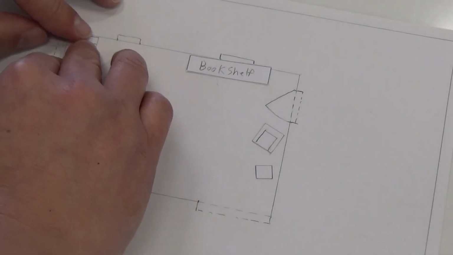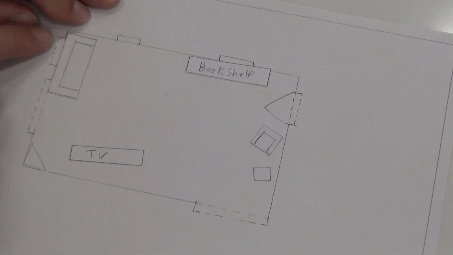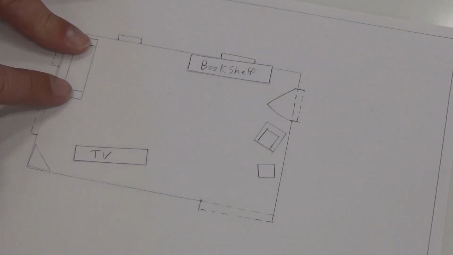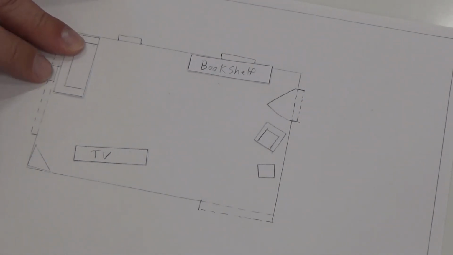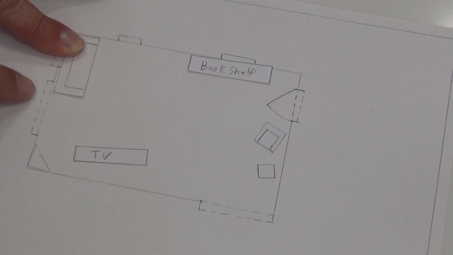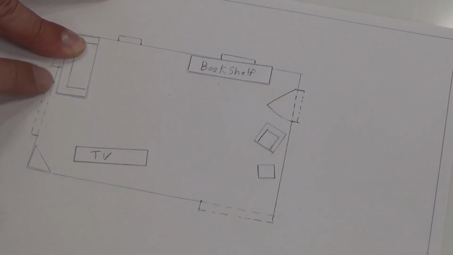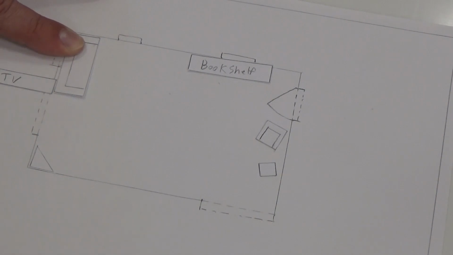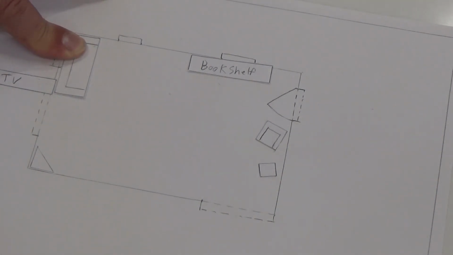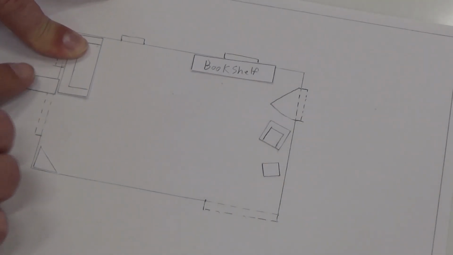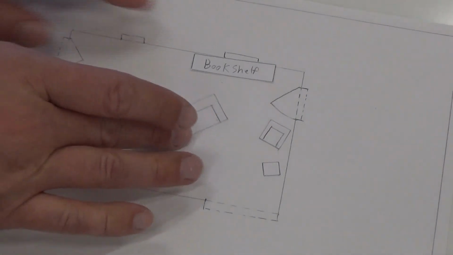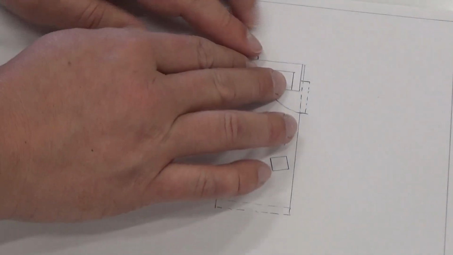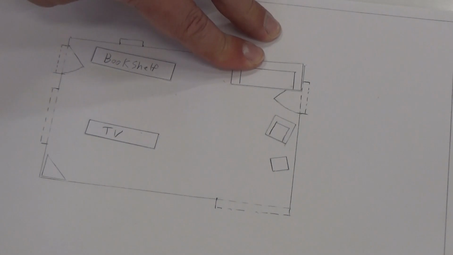I know even if I wanted to block off this closet door, I can't put my couch here because it would stick out past this walkway here, unless there was something that happened to be along that wall there. Likewise, I know I can't really put the couch over here because of that door.